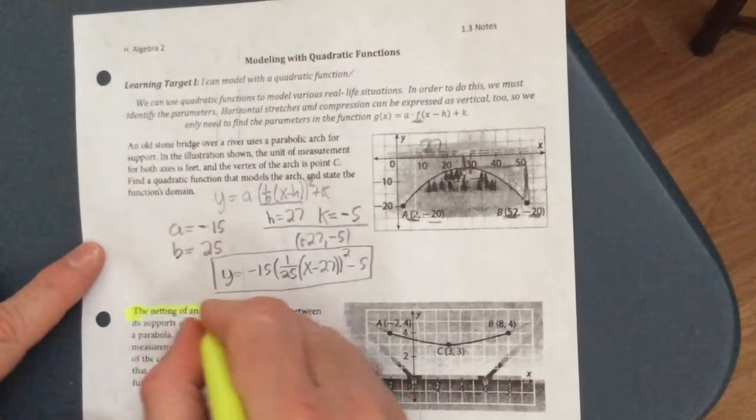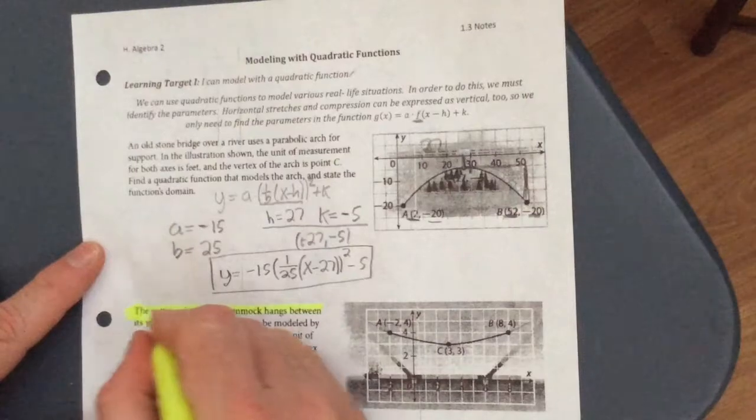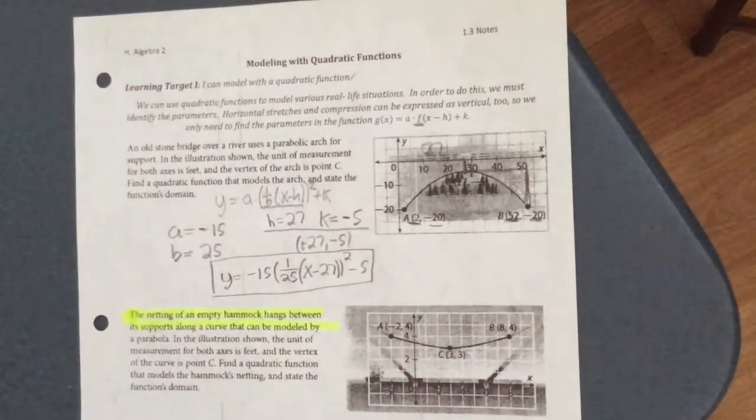I am just going to kind of highlight this section right here. You should try this one using what I just showed you. And again, be ready for Tuesday.